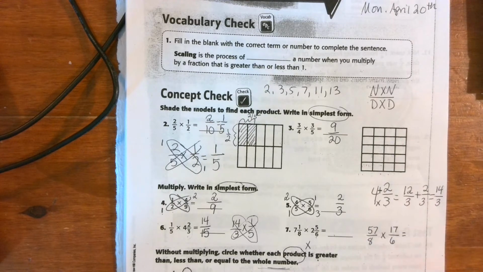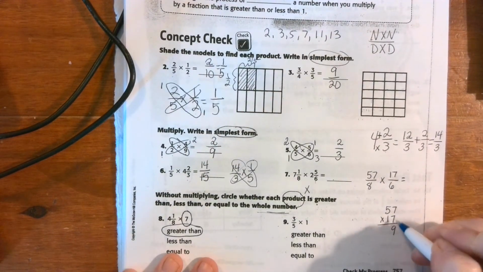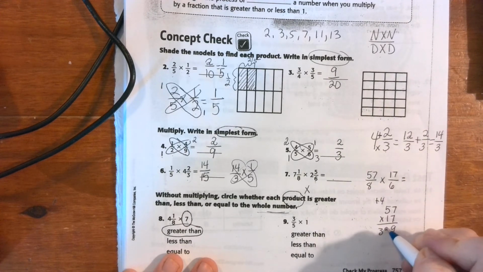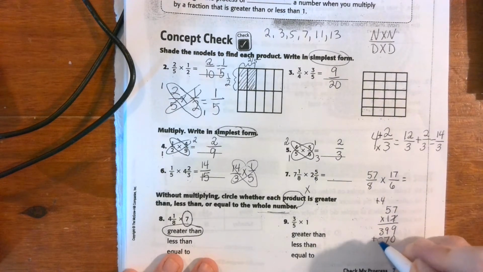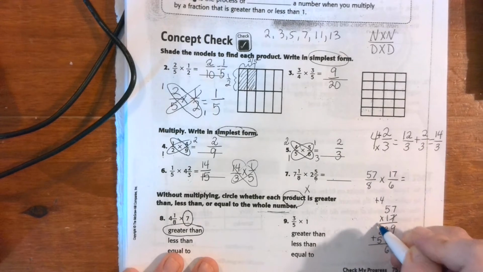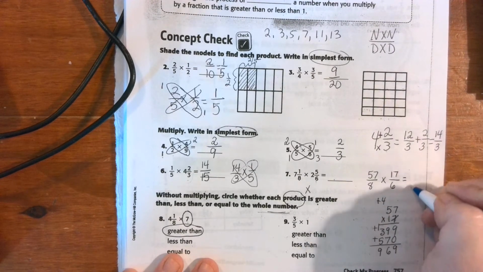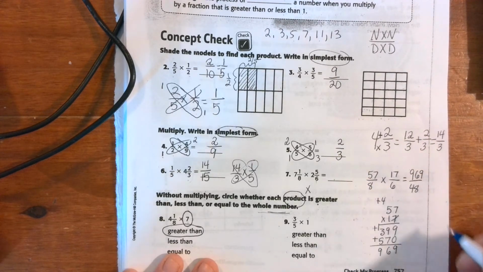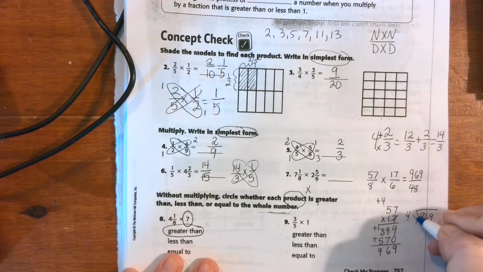All right, this one's going to be pretty tough. 57 times 17. 7 times 7 is 49. 7 times 5 is 35, plus 4 is 39. Write your 0. 1 times 7 is 7, 1 times 5 is 5. 9, 16, 8 plus 1 is 9. 8 times 6 is 48. 969 48ths. Now we have to divide to make it a mixed number.